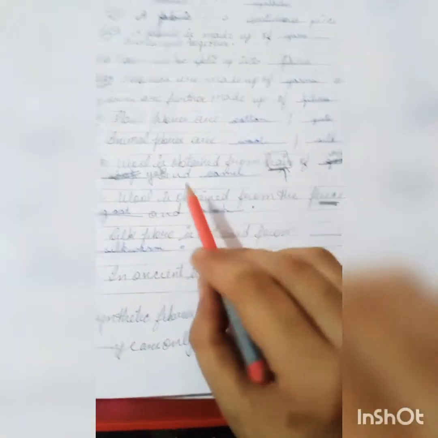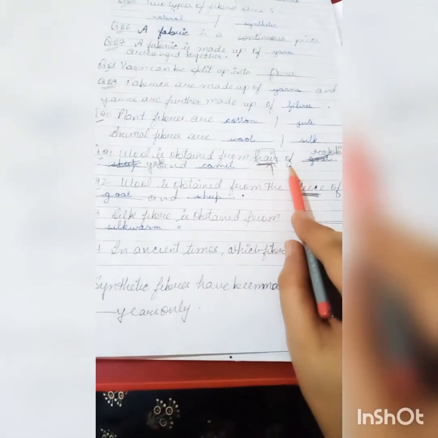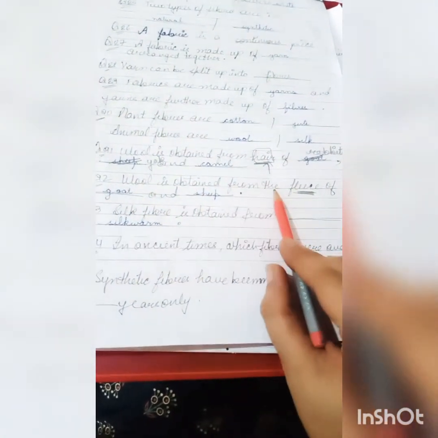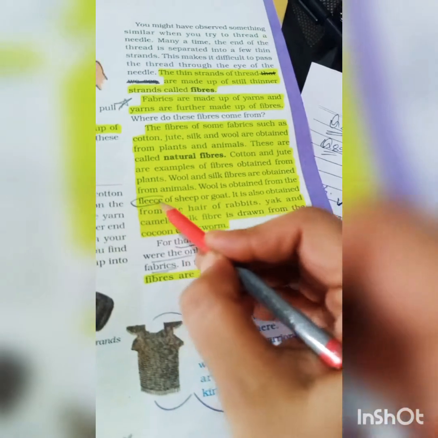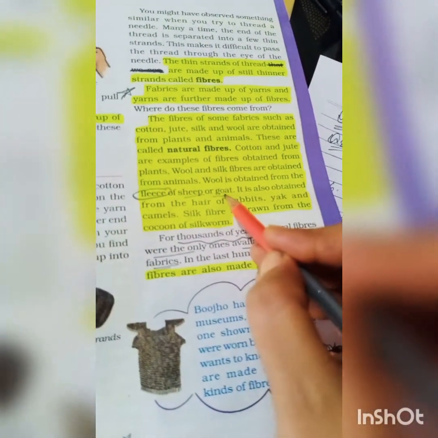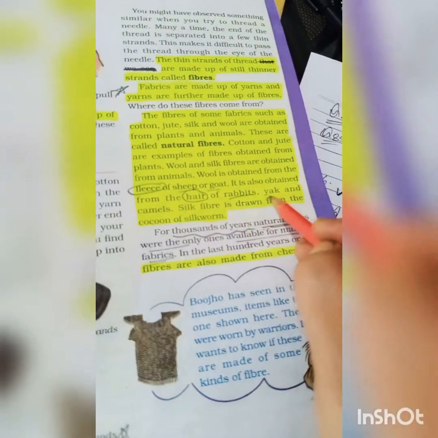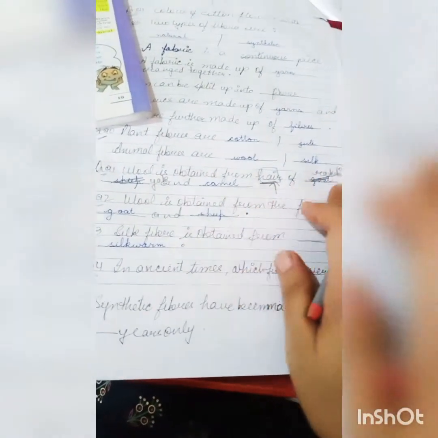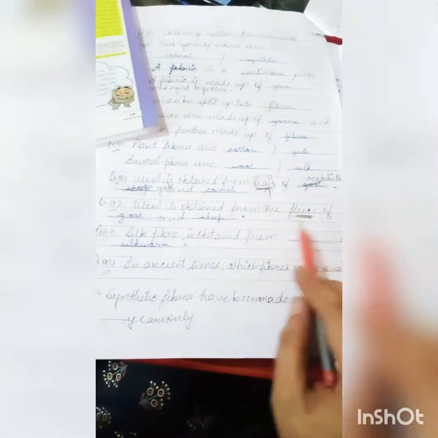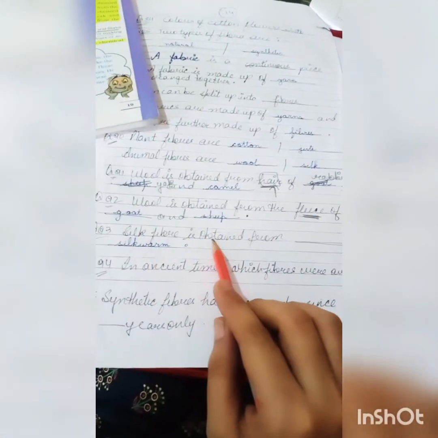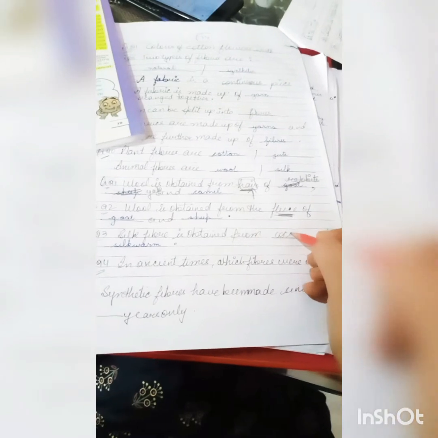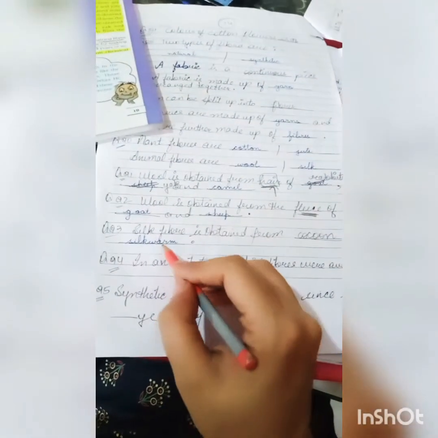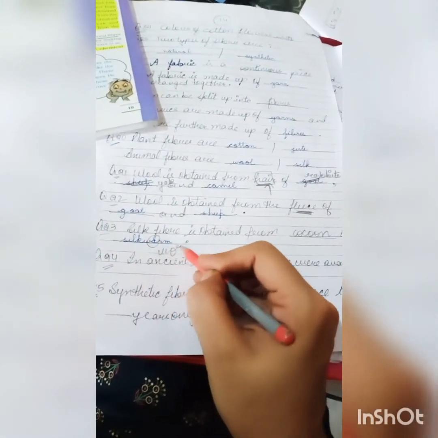So these two words are used, that wool is obtained from the hair of which animals and wool is obtained from the fleece of which animals. So you can see here it is mentioned that wool is obtained from the fleece. किसकी fleece से मिलती है? Sheep और goat की. और कौन से animal के hair से मिलती है? Rabbits, yak and camels. ठीक है. So wool is obtained from the hair of rabbits, yak and camel, and wool is obtained from the fleece of sheep and goat. Now silk fiber is obtained from dash. So silk fiber is obtained from cocoon of dash, cocoon of silkworm. So the spelling is WORM.